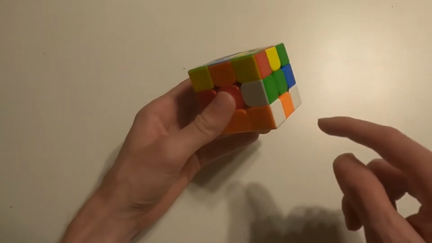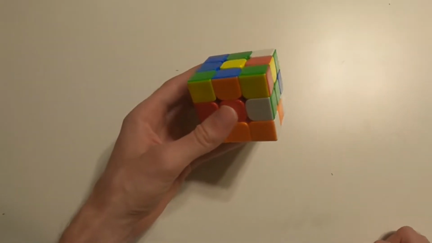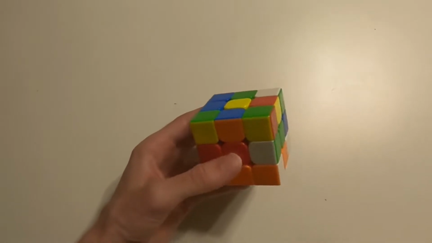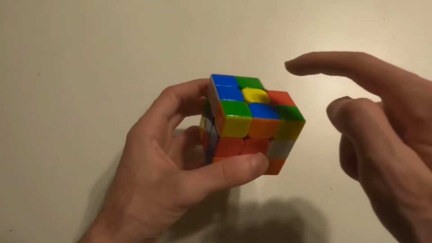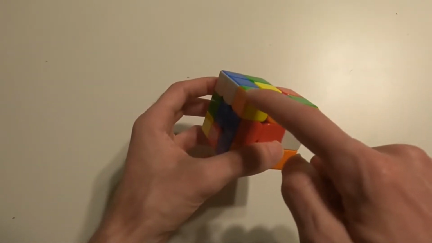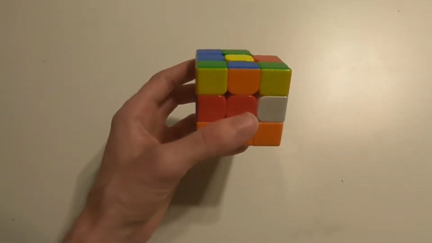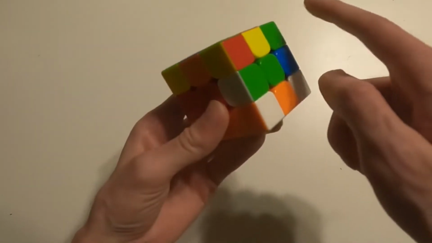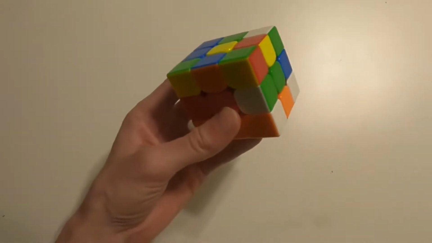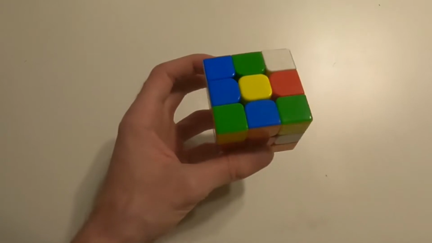So for this case here, we have this piece which is twisted in place. So whenever this happens, when you hit the piece that goes here, the UFL piece, you're going to send it to UFR. So this piece here is just going to go to UBR. So there's no cycle break, there's no twist really.